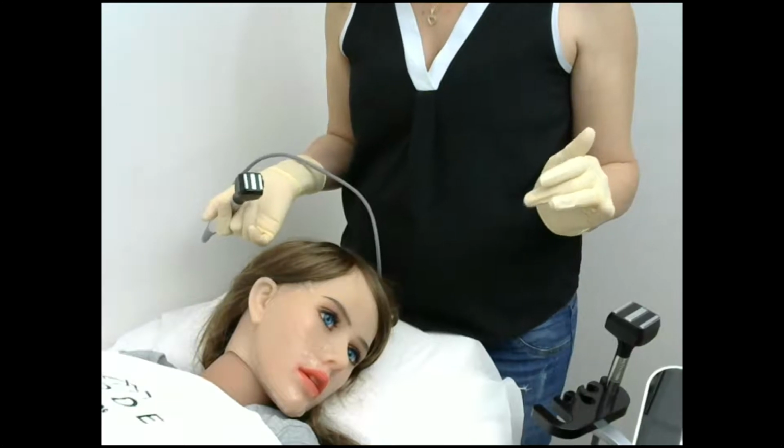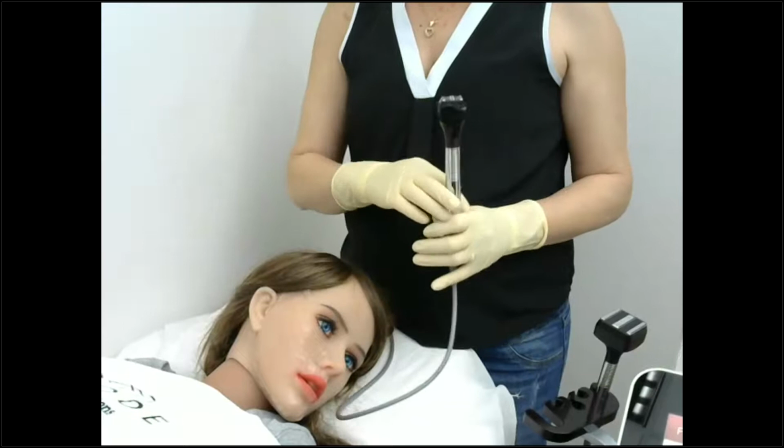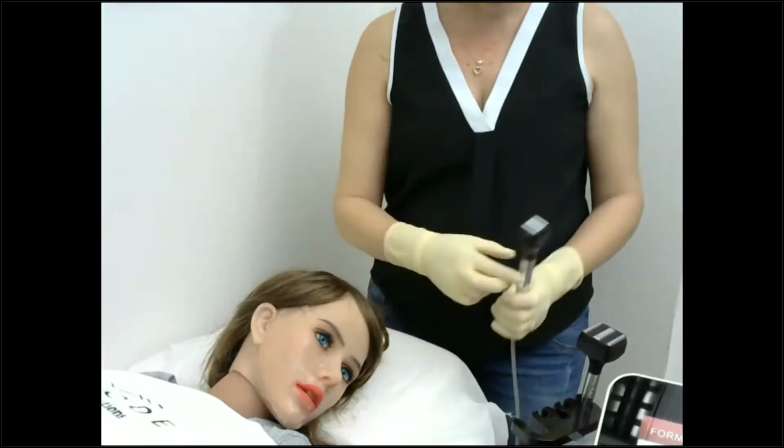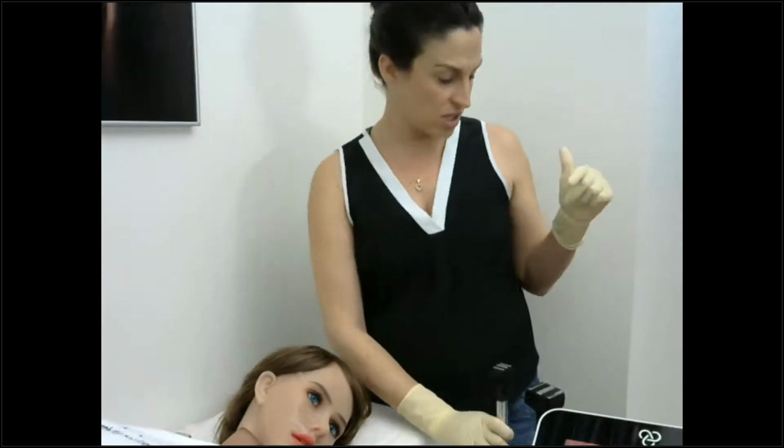I think that's about it with the Forma. We can now clean up our patients. Let's see if we have some questions about the Forma before we move on to the Plus applicator. Okay, just a second. Something came up.